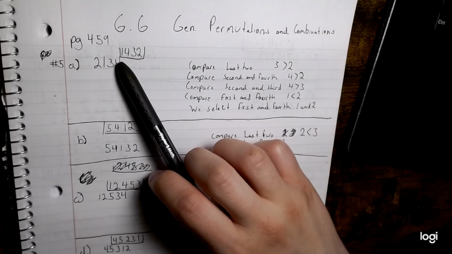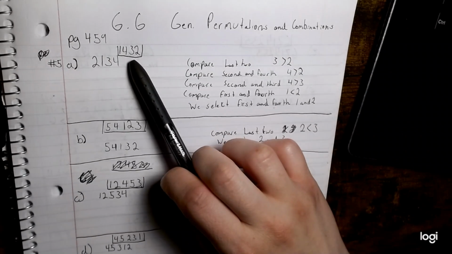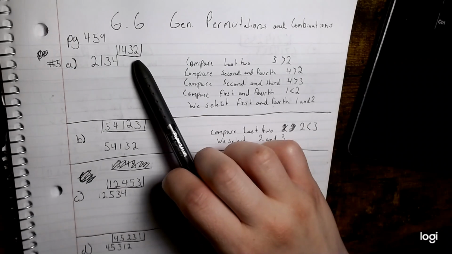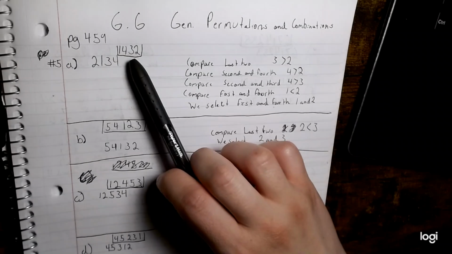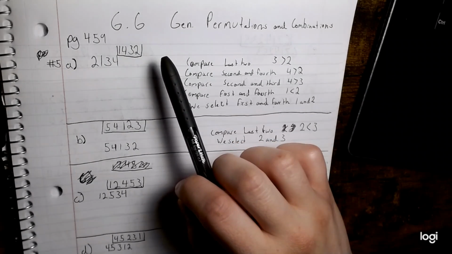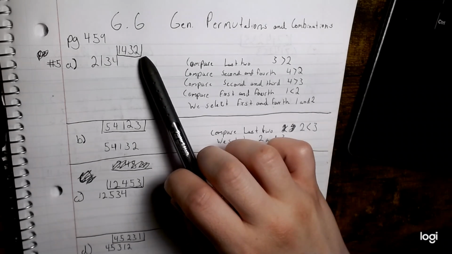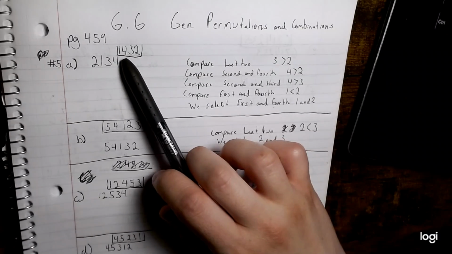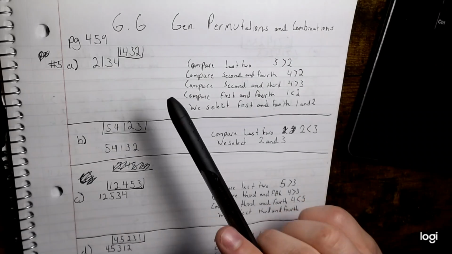So in this case, 1, 2, 3, 4. We compare the fourth number and the third number to see if the third number is greater or less than the last number. If it's less than, we stop here and then we order what's behind it in ascending order. If not, if 3 is greater than 2, we keep on going and compare 4 to 2, then 4 to 3, and we keep on going like that. So we have right here what I wrote.